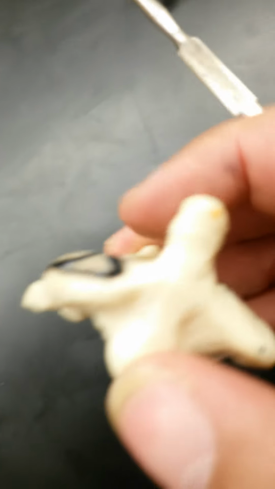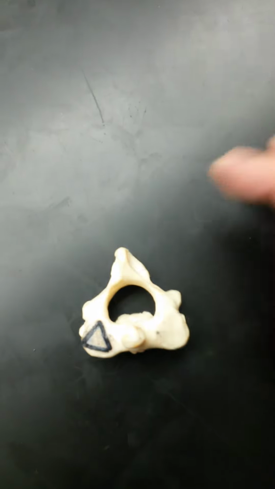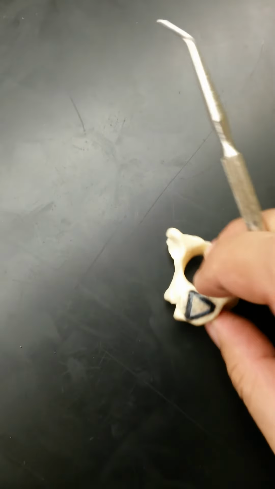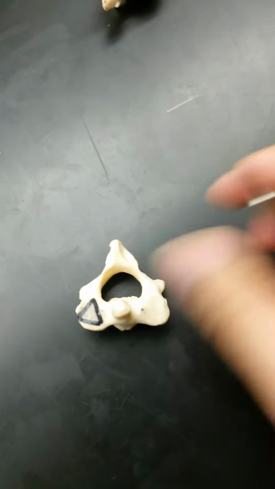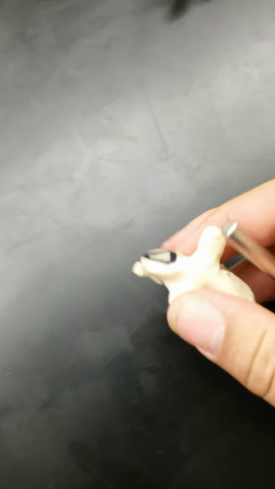If you compare this to C2, which is this one here, how did I know that it's cervical? Again, same thing. If you look here, you will see the transverse foramen. This is the transverse foramen. So you know this is cervical. It's C2. How did you know?